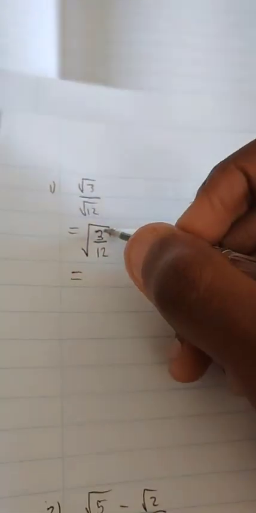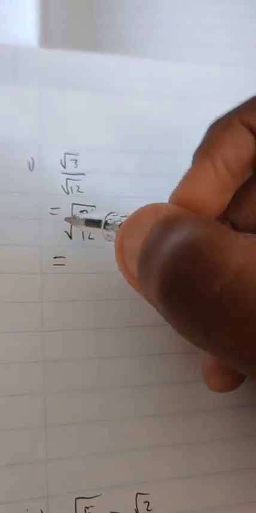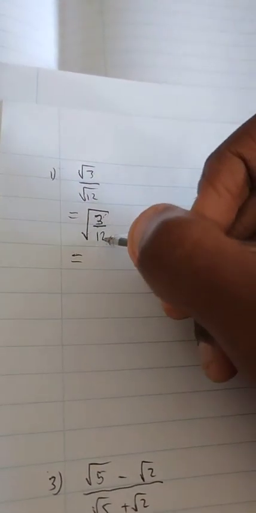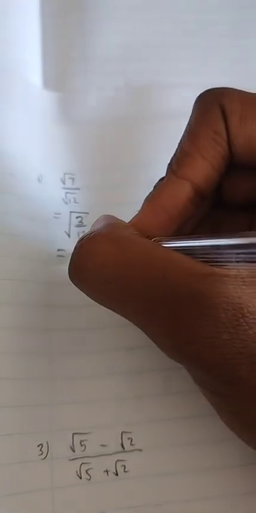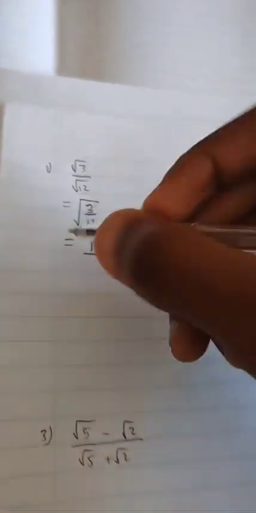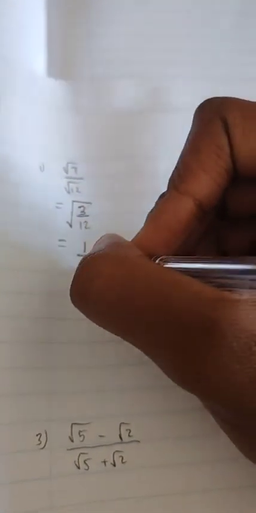Then, what's 3 divided by 12, guys? What's 3 divided by 12 underneath the square root? I'm sure you guys know that 3 and 12. 3 goes into 3 in the numerator how many times? Once. Whereas 3 goes into 12 how many times? 4 times.